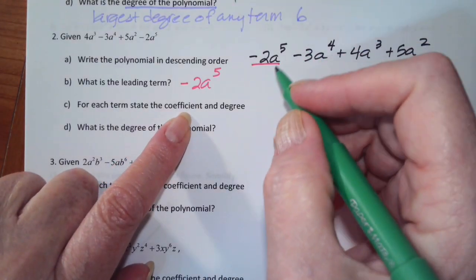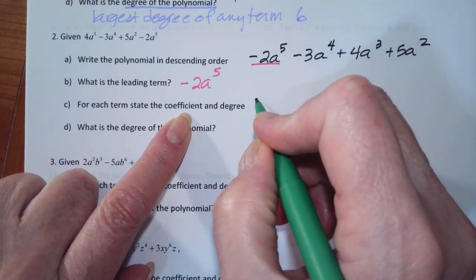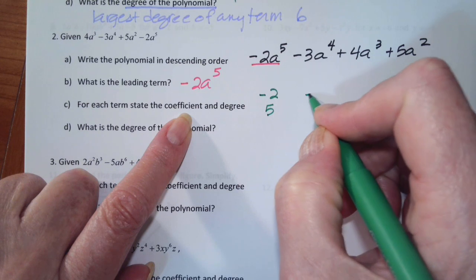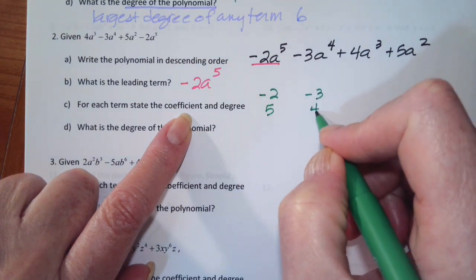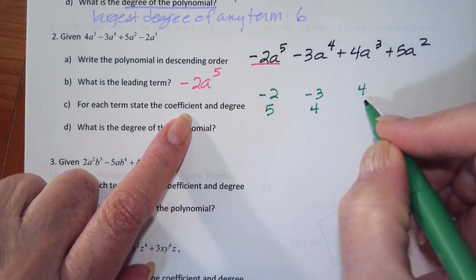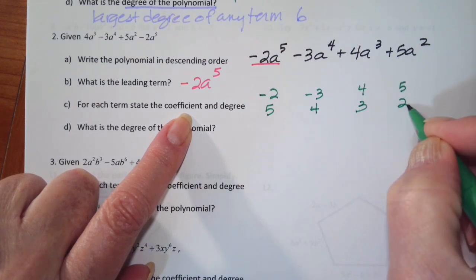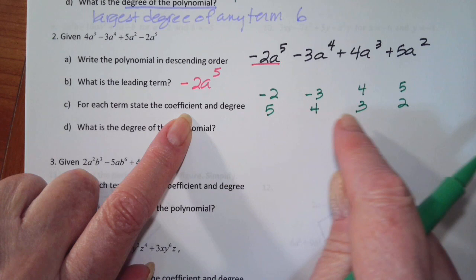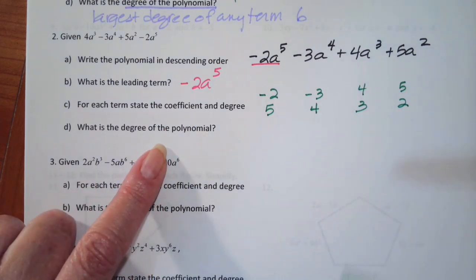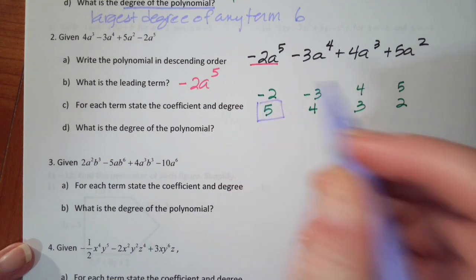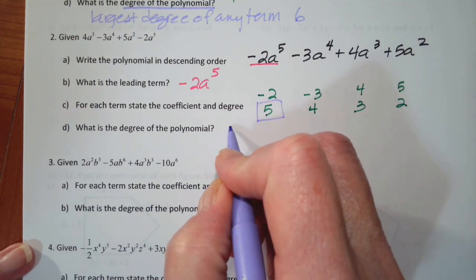Then for each of these, I'm going to do the coefficient and the degree. The coefficient is negative 2, the degree is 5. The coefficient is negative 3, the degree is 4. The coefficient is 4, the degree is 3. The coefficient is 5, and the degree is 2. Again, notice 5, 4, 3, 2. Then the degree of the polynomial is the highest degree of any term, so that is 5.